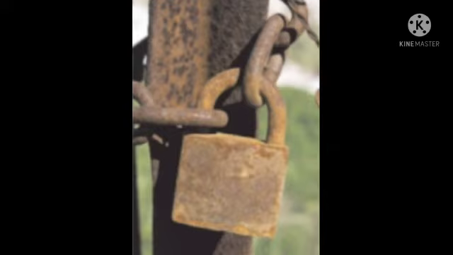This layer is called rust and the process is called rusting. The layer of rust falls off gradually, exposing fresh metal to further rusting. With the passage of time, the iron object becomes very weak.